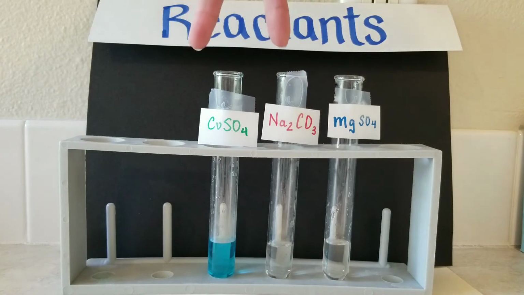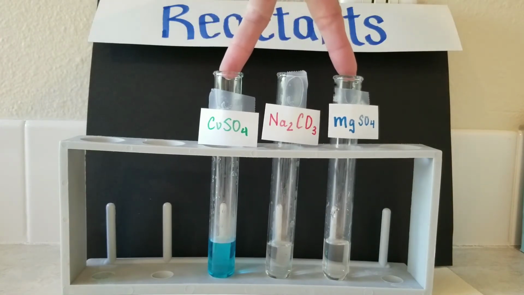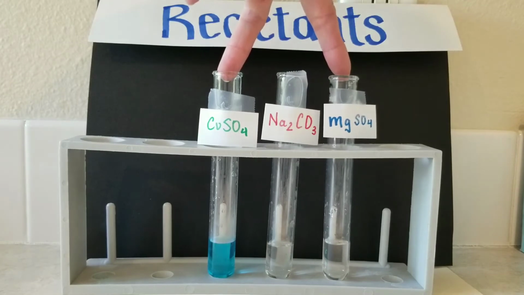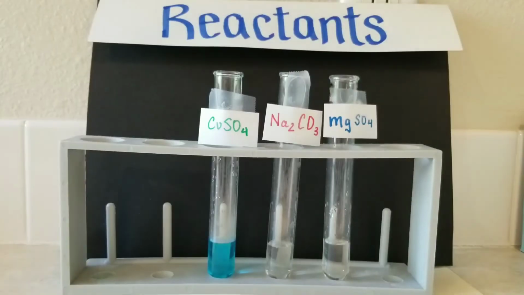So we're going to put these 2 substances together. We'll combine these 2 outside substances together. We'll combine these 2 substances together. So we've got 3 different combinations that we'll use to see what happens to the substances as they react or as they sit there in a tube mixed together but not react.